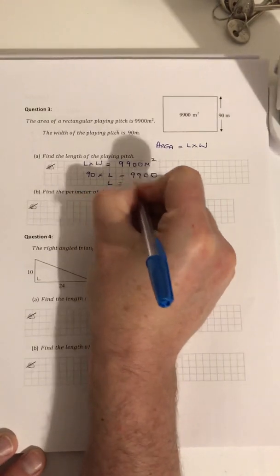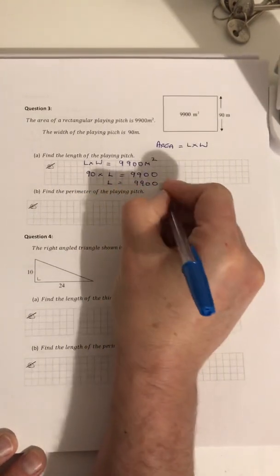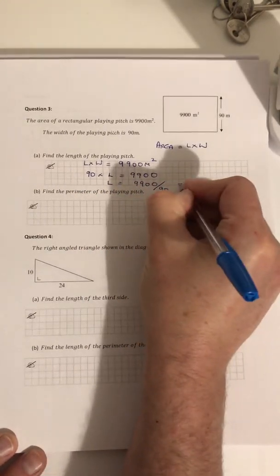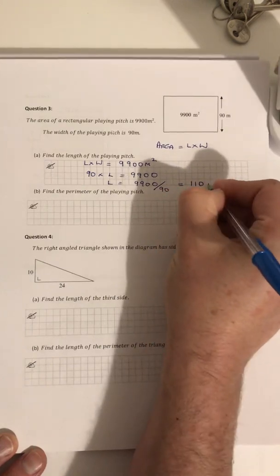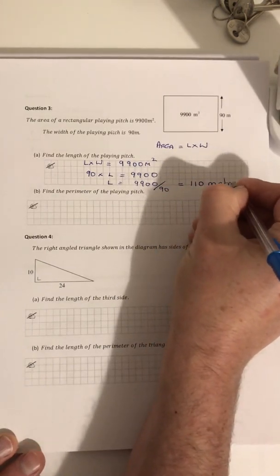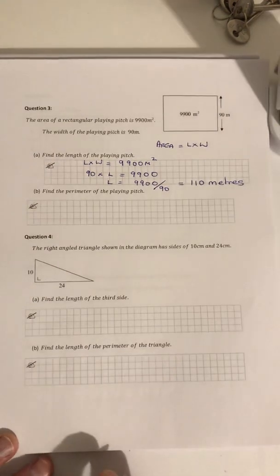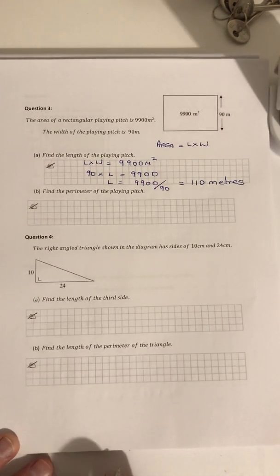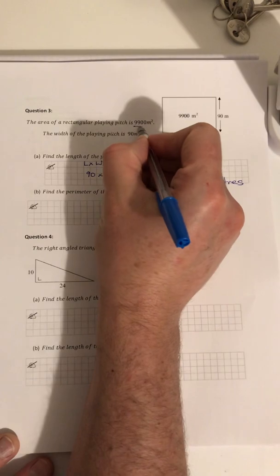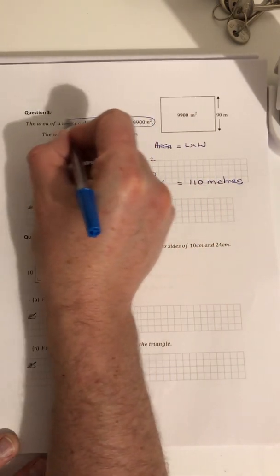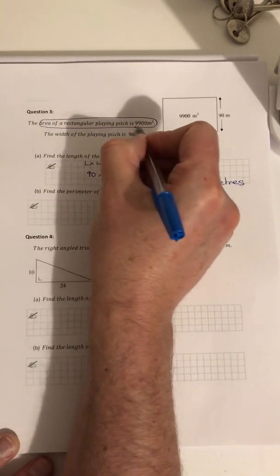So the length is going to be 9,900 divided by 90, which is equal to 110 meters. So it's working backwards from the area.